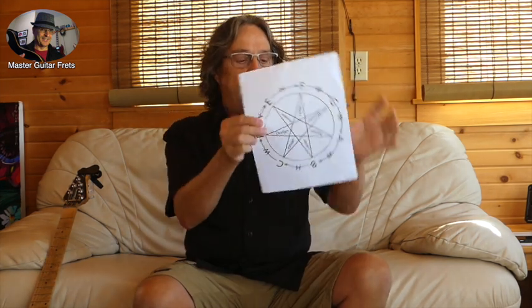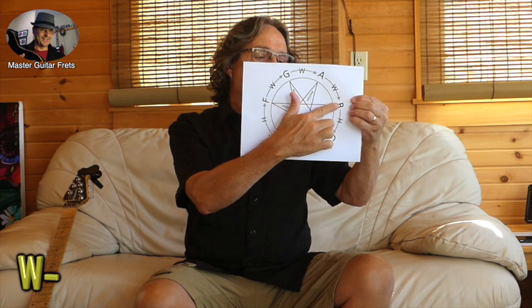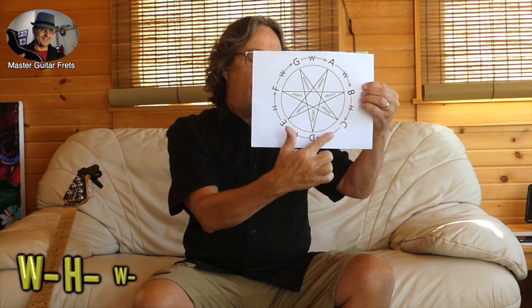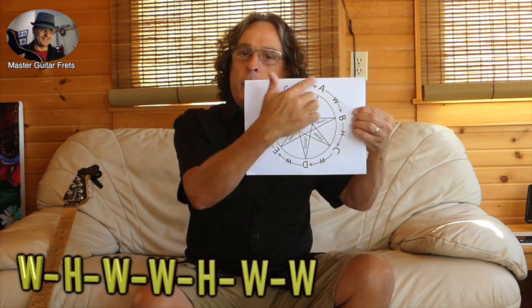Now, the Aeolian scale starts at A. From A we have a whole step to B, a half step to C, a whole step to D, a whole step to E, half step to F, and a whole step to G, and then a whole step back to A. We're basically following the same sequencing, but now we're going to start with the A note. So that's the Aeolian mode, and that makes up the Aeolian scale.